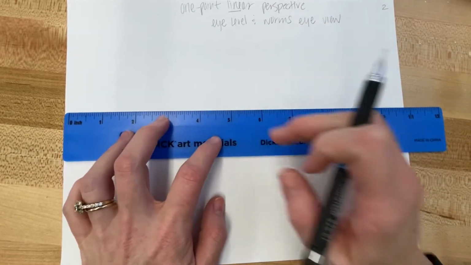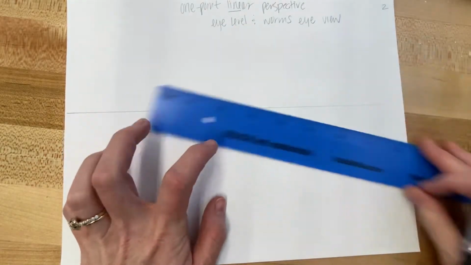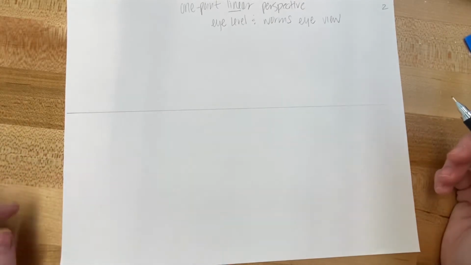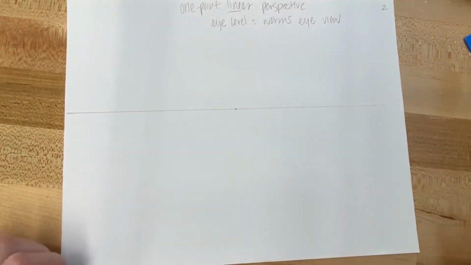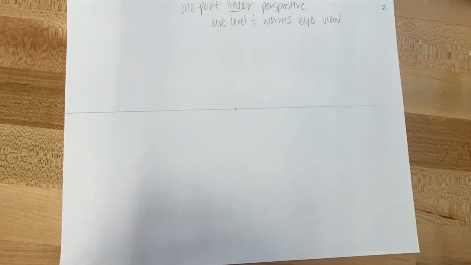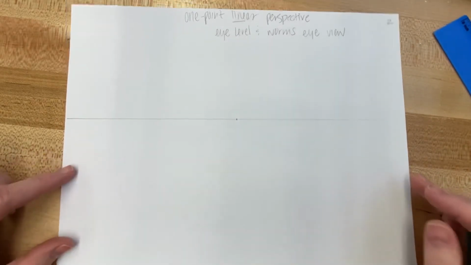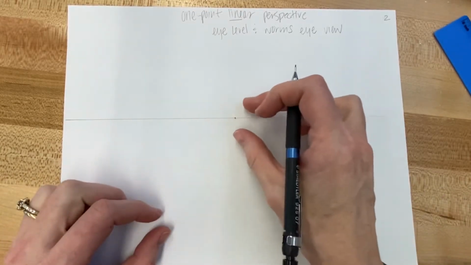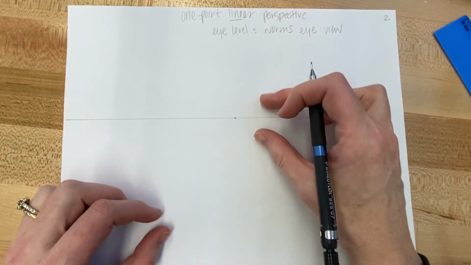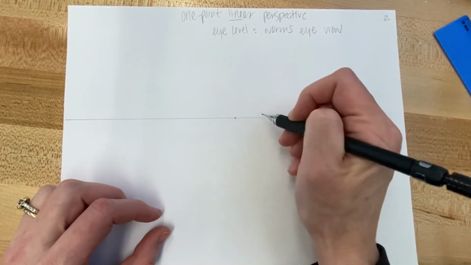So the very first step you always want to do, you guys, is your horizon line. I'm not going to label it this time because I did in video number 1 and it's really not necessary at this point. And then your vanishing point, okay? When you are working in 1-point linear perspective, you always want to make sure that you leave enough space to create depth. If I were to draw my shape right here at eye level, I really wouldn't have enough space to go back unless it's super tiny.